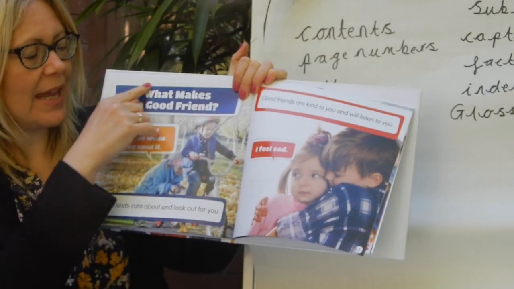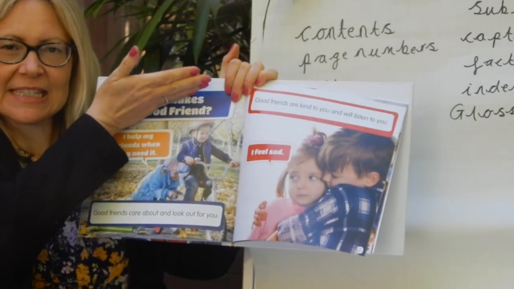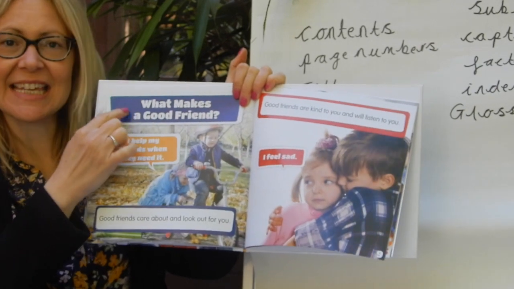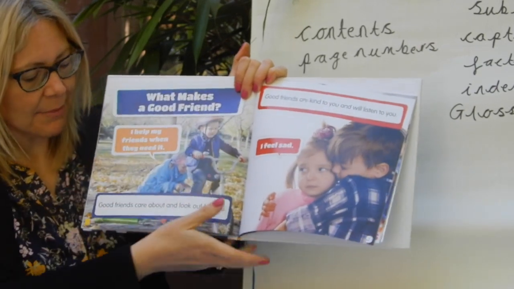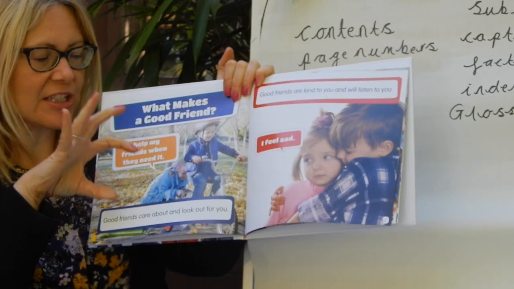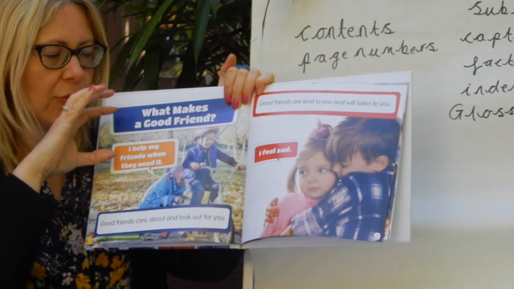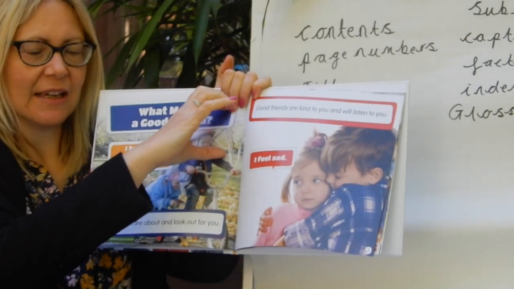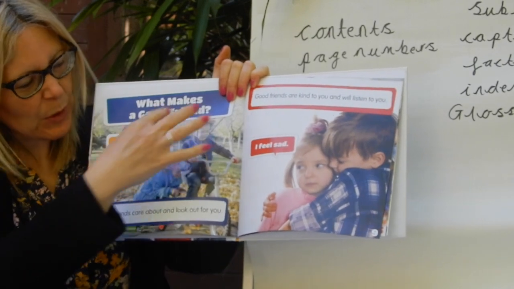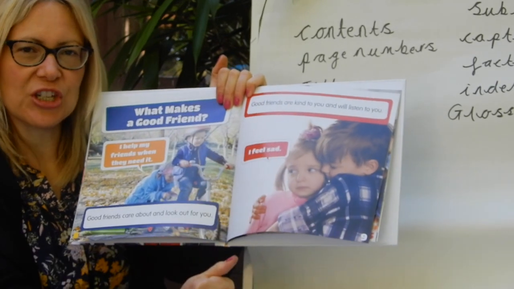Now this on the page here is a heading. So at the top of the page, it's telling me what the rest of the information on that page is going to be about. So that is a heading. Sometimes in information books, you get a subheading. Maybe there's lots of different information on those pages in front of you, and therefore, although it's all about this heading here, there might be something particularly more about it where there's a subheading. This book doesn't really have subheadings in it because it doesn't have too much information on a page.